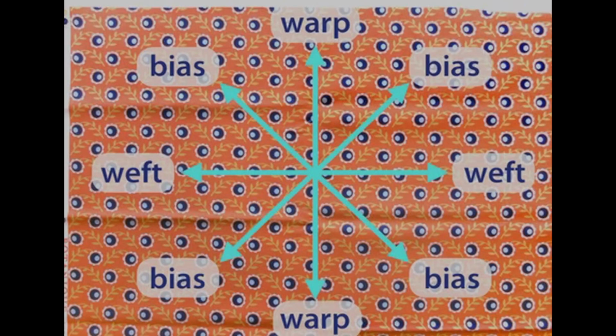If it does not make a true bias, if the piece of fabric is cut between the warp and the bias, or between the weft and the bias, any line between these two, that means it does not make a 45 degrees angle, then the fabric is called garment bias.